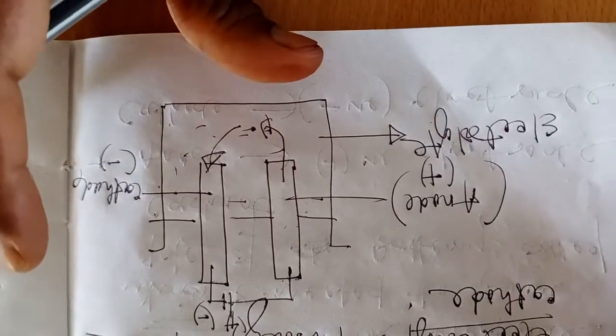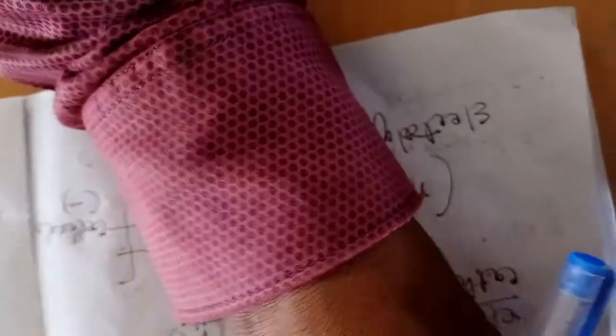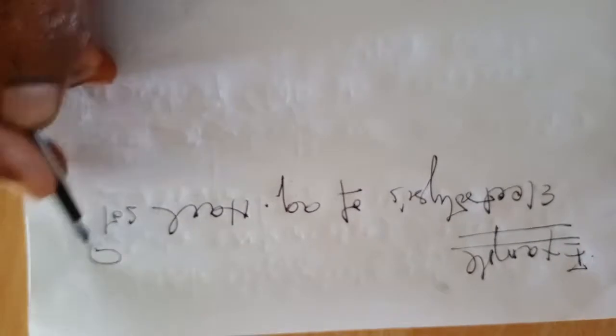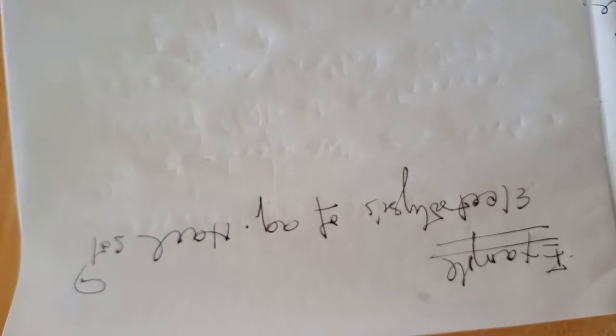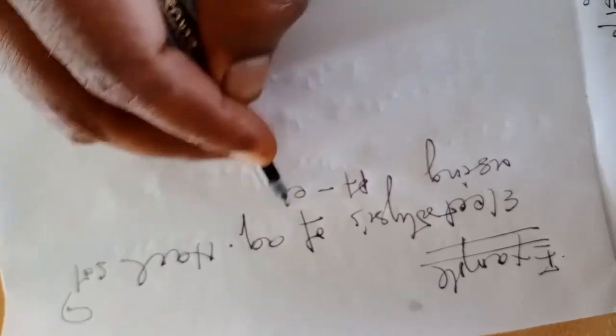This is the concept of the electrolytic process. Okay. So now we will see some examples of electrolysis. First example: electrolysis of aqueous NaCl solution using platinum electrode.